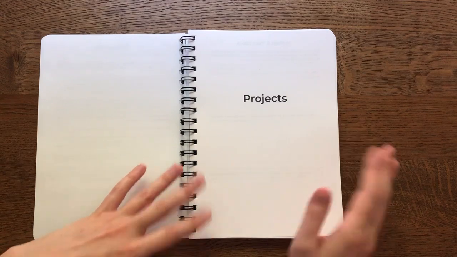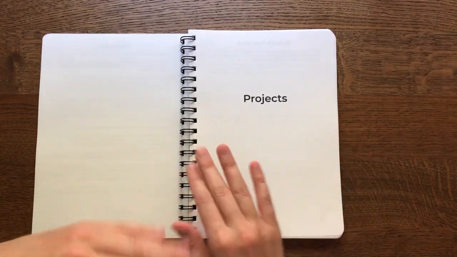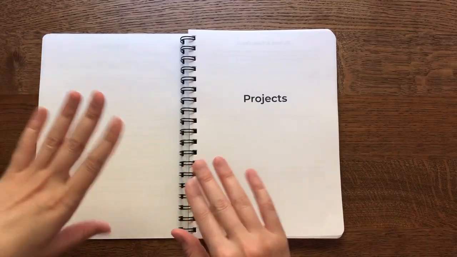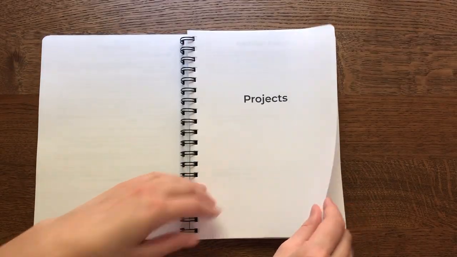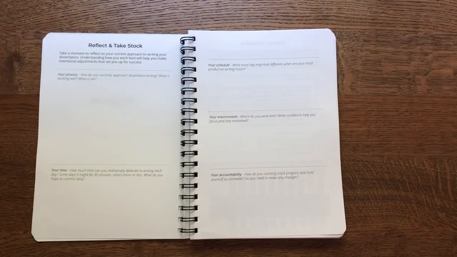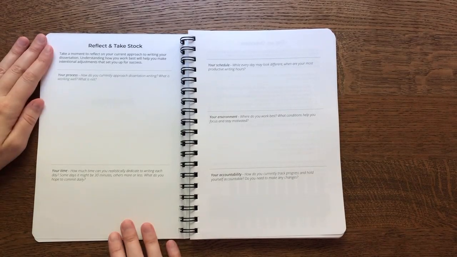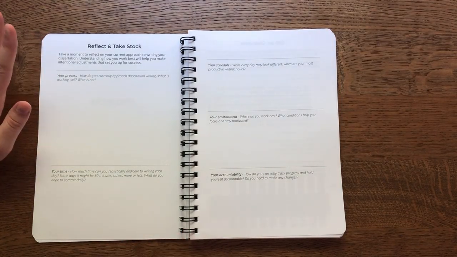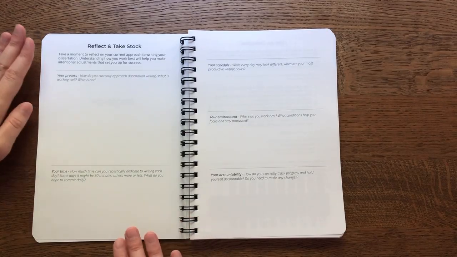So now we turn to the project section of the planner. This section has places to brainstorm, plan, and also templates to help you keep track of your work. But before we dive into planning, we start with some honest self-reflection. This reflect and take stock section asks you to examine 5 critical areas of your current dissertation approach.